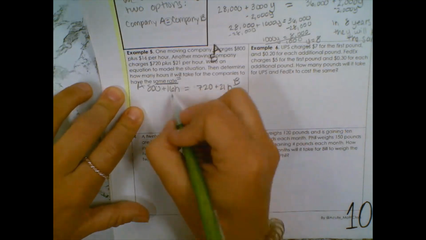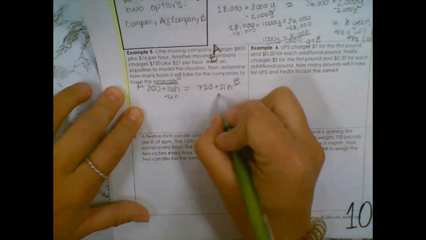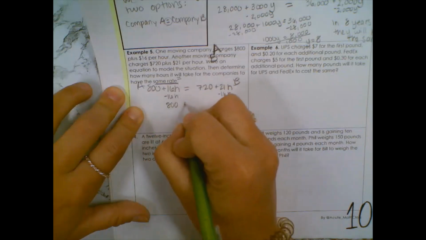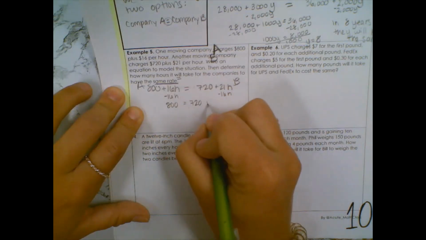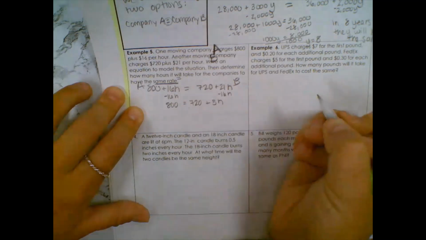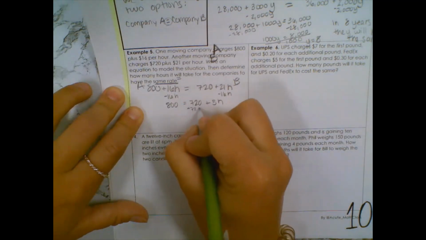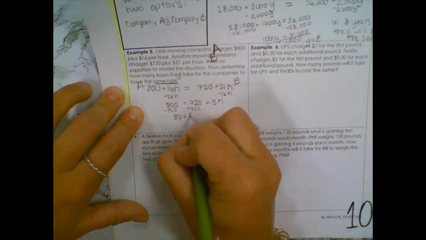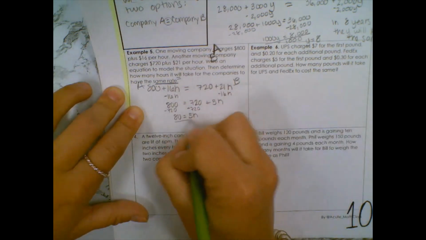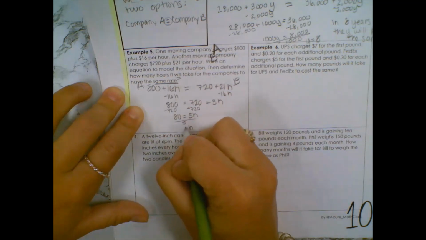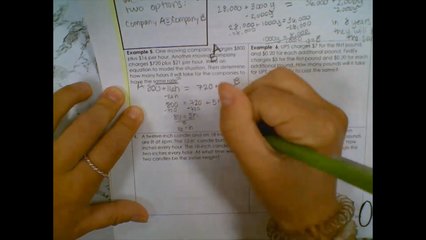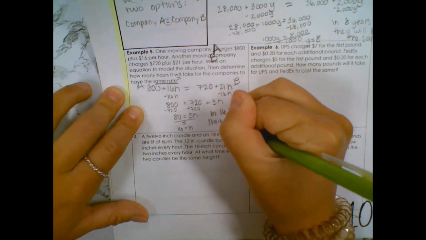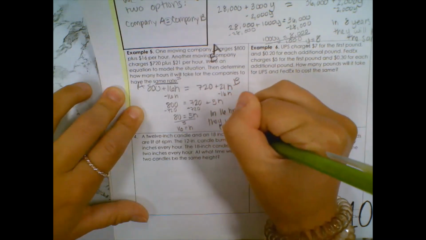So same story, we have variables on both sides. Get rid of one, I always say the smaller. 800 equals 720 plus 5h. Start isolating the variable. So we have 80 equals 5h. Divide by 5, so we get h equals 16. So in 16 hours, they will cost the same.